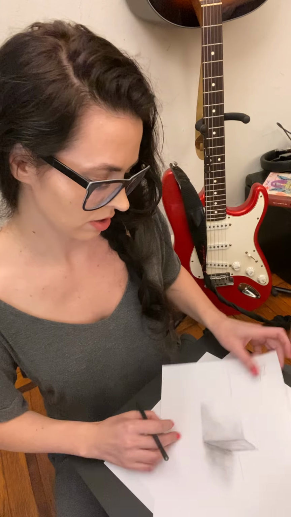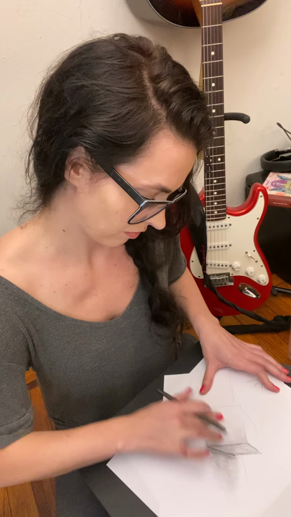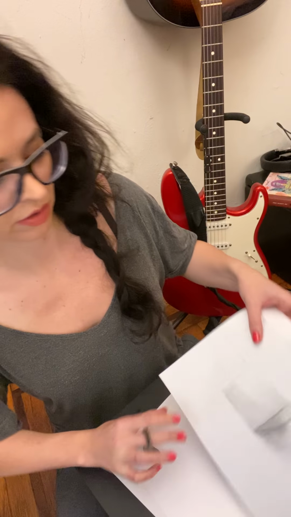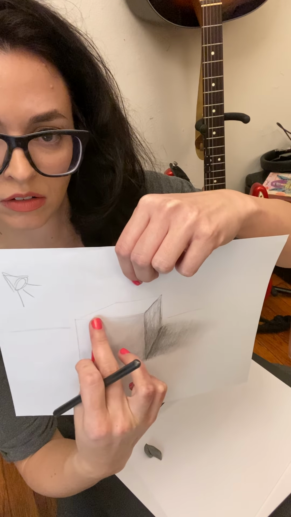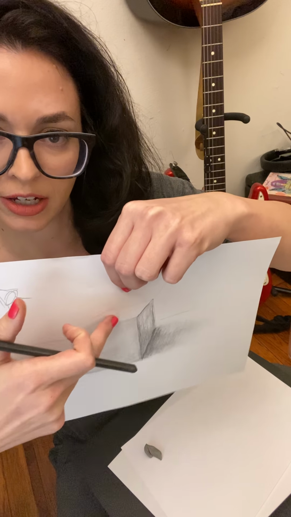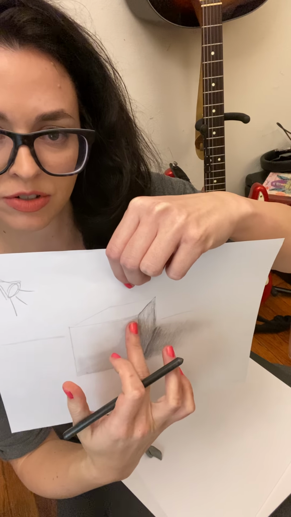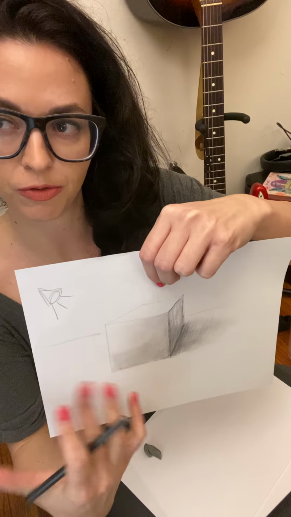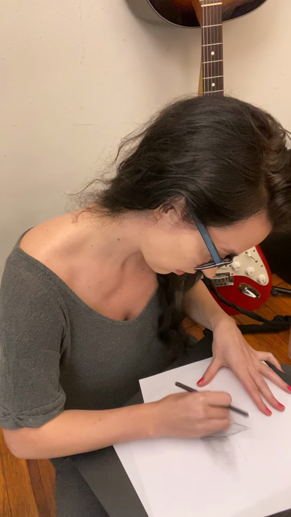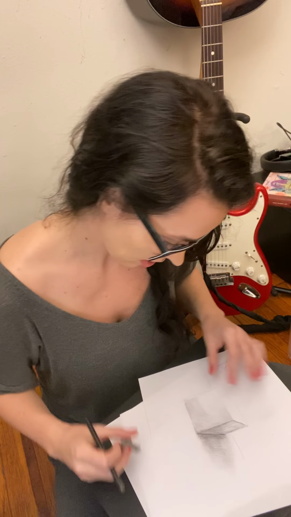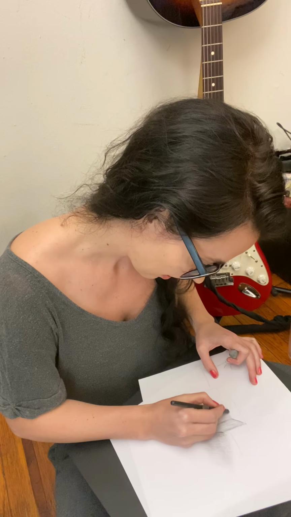So where this line meets the top line of the cube, ever so slightly, it's not the same color. It's maybe like a 4 or 3 on your grayscale. And that's why I think it can be good to erase some of those lines.